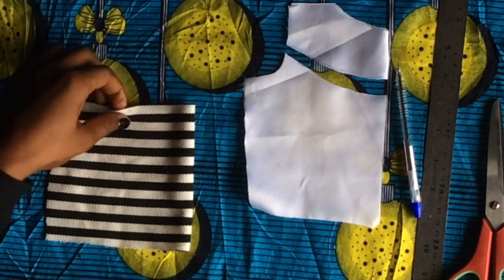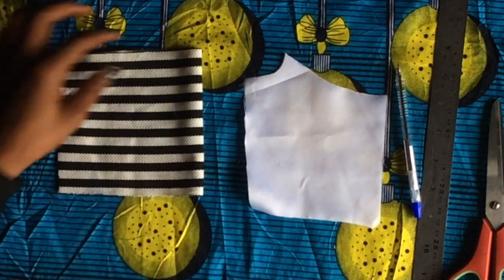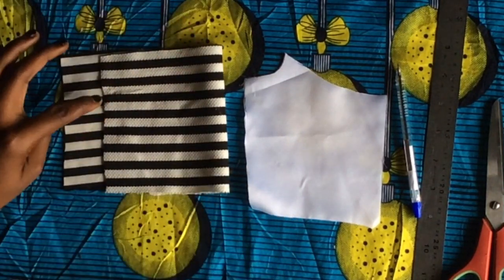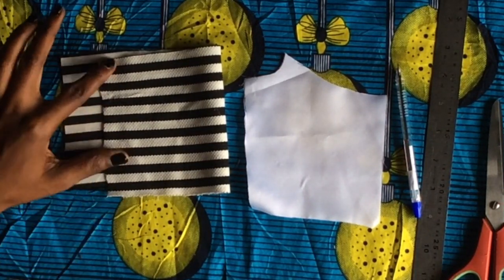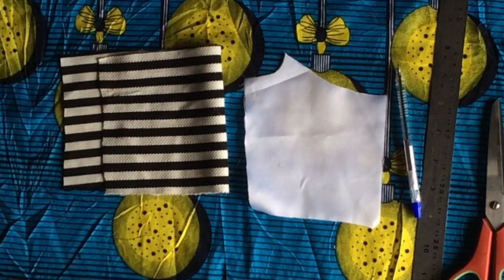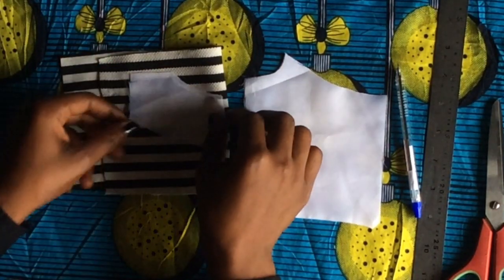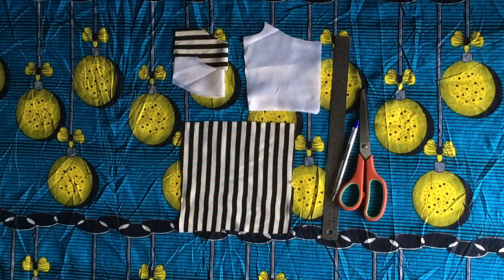So here I'm done cutting it out. Next thing I'm going to do is to place the upper part of the bodice on the stripe fabric, but before I do so I must make sure that the upper and lower fabric stripe match with each other. It's very important to put that into consideration so that your stripes will match with each other.